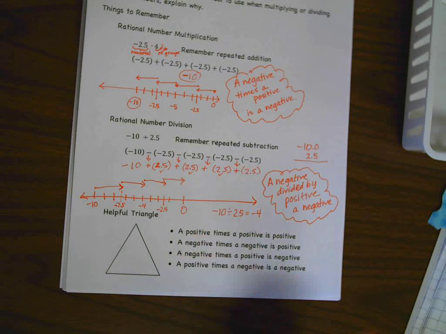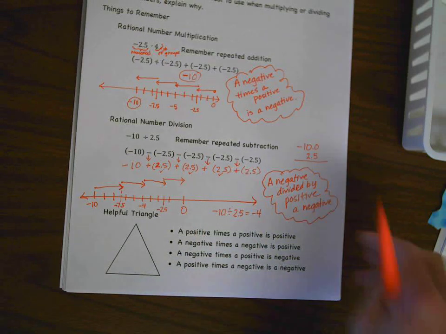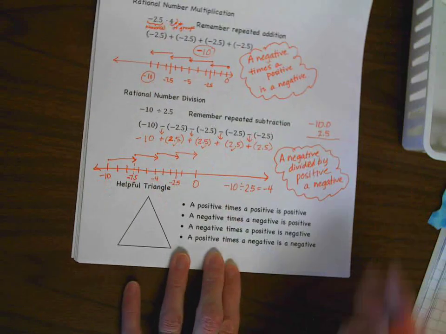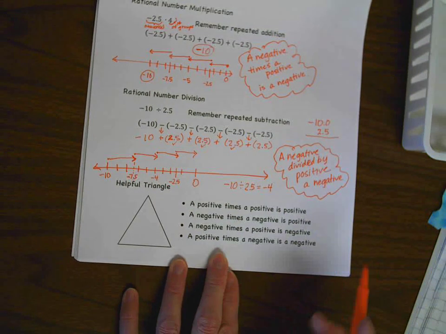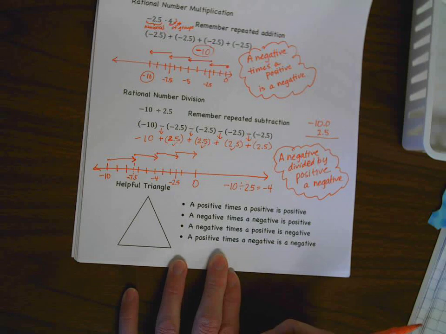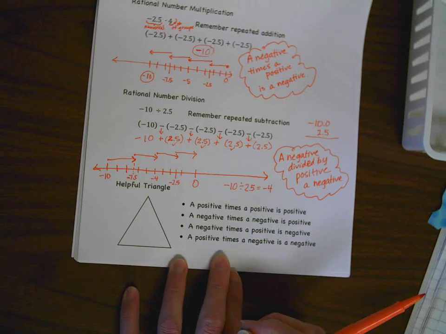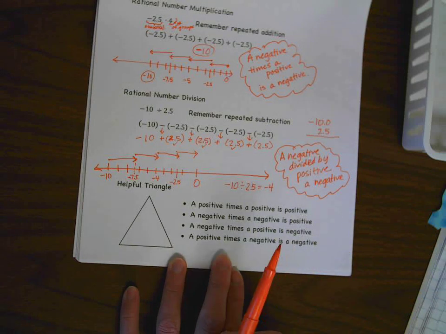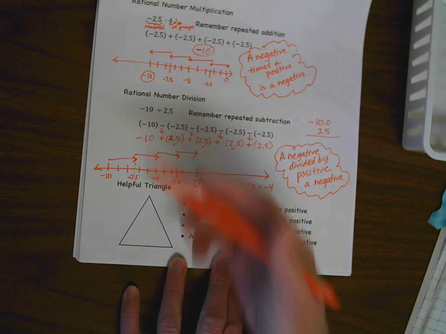But now that we've proven it, we can trust that we can use a tool to help us. The tool that I want you to look at for this one is called a helpful triangle. This helpful triangle has nothing to do with geometry. It's just used as a graphic organizer to collect your thoughts. And when you use the helpful triangle, there is a very specific way that you have to use it every single time, and you can't change it.